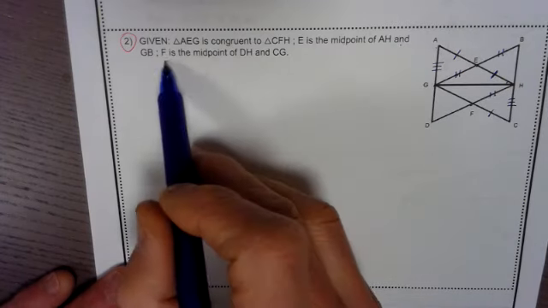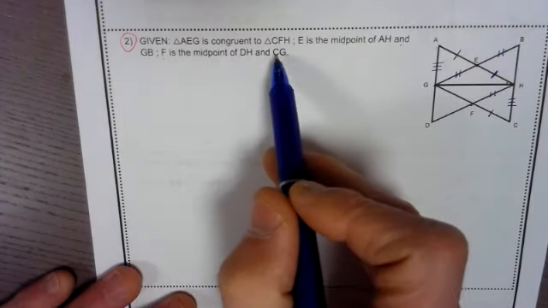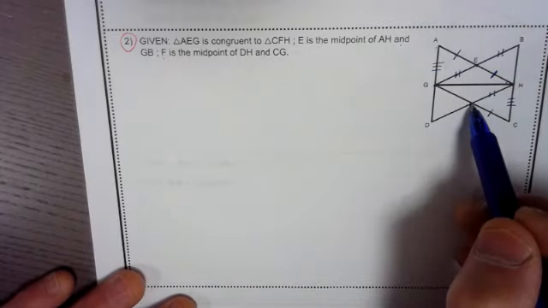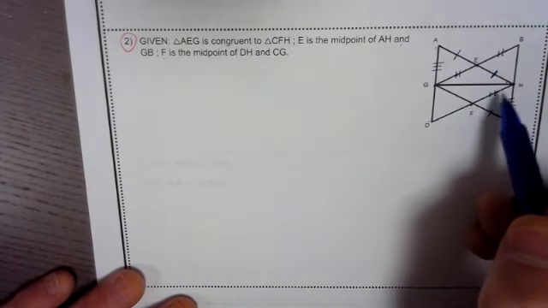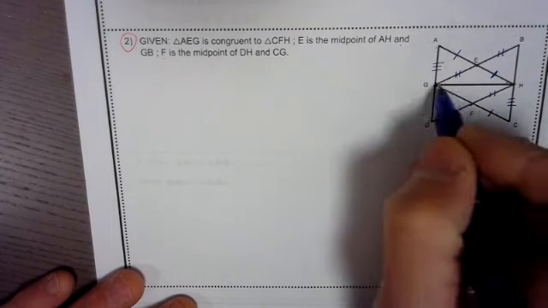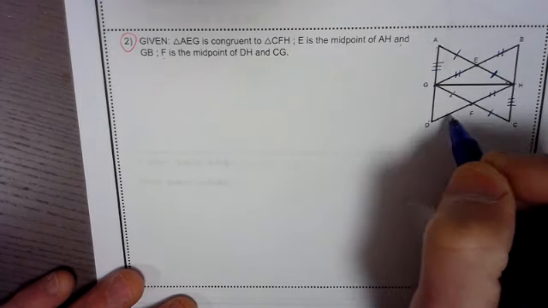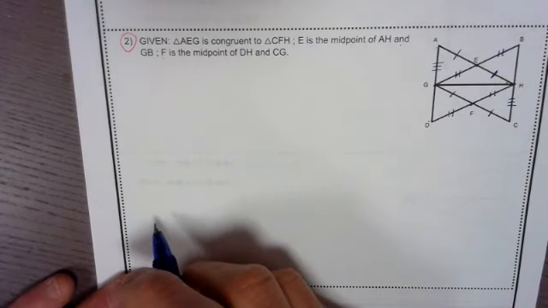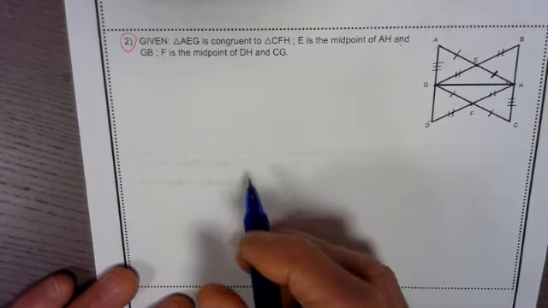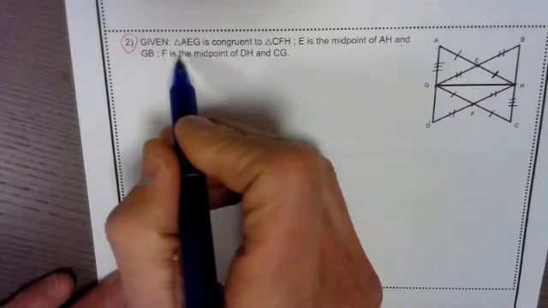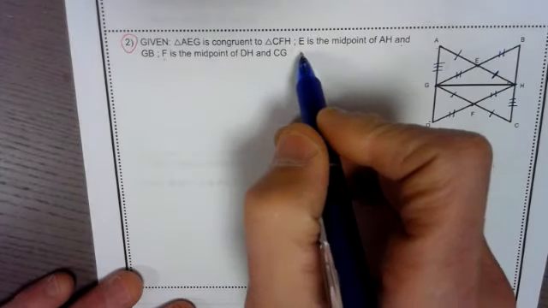Cool. F is the midpoint of DH and CG. So the same thing shows up down here, where if this is 1 tick mark, then this has to be 1 tick mark. If this is 2, then this has to be 2 tick marks long also. Okay, so far we have marked up everything that's here.